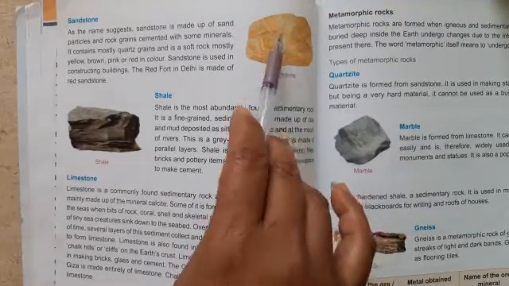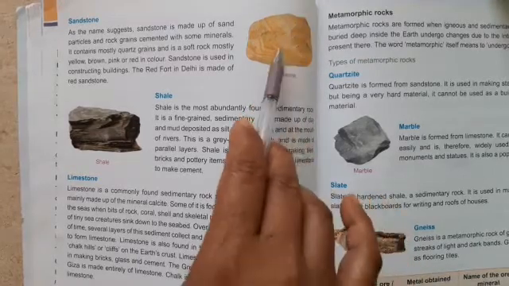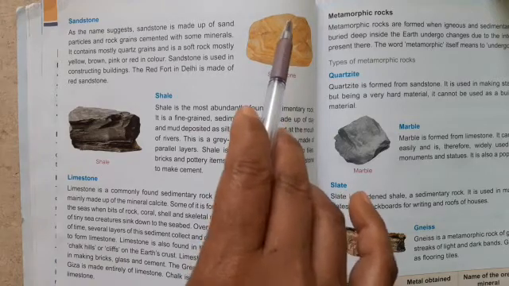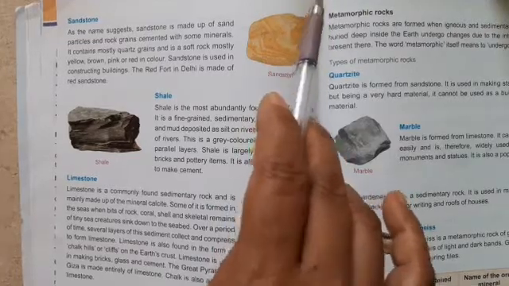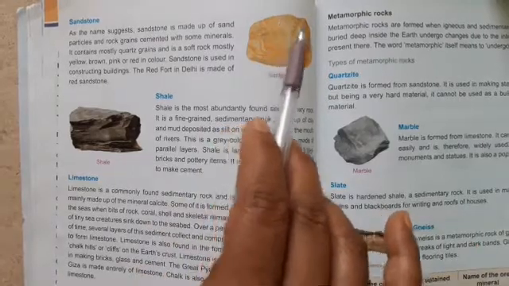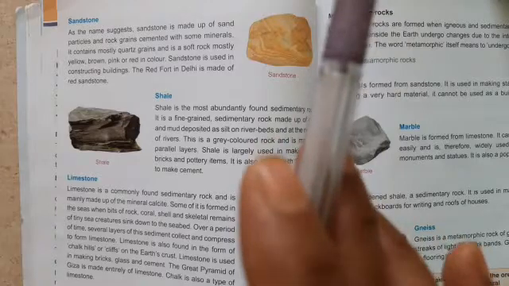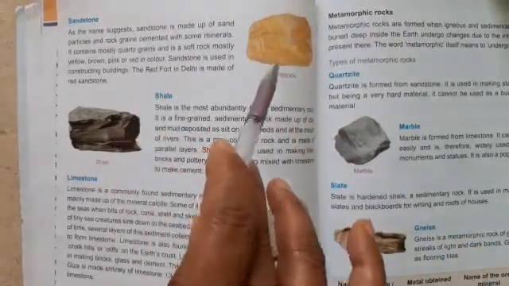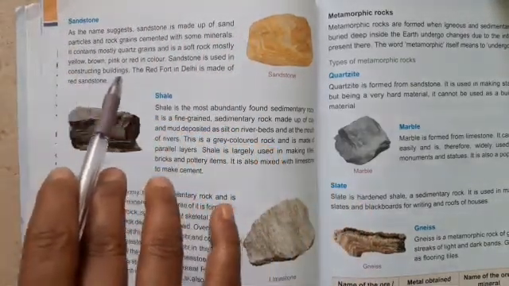Sandstone is made up of sand particles and rock grains cemented with minerals. It contains mostly quartz grains and is a soft rock, mostly yellow, brown, pink and red in color. Sandstone is used in constructing buildings. The Red Fort in Delhi is made up of red sandstone.